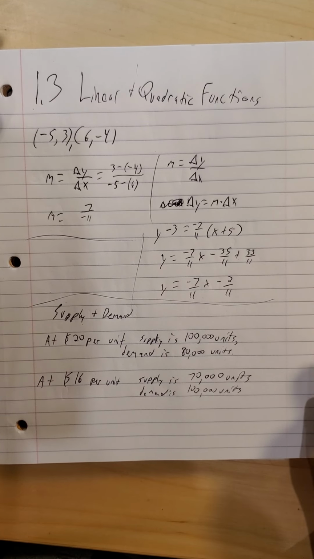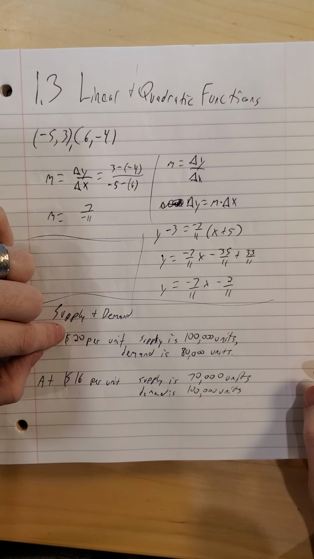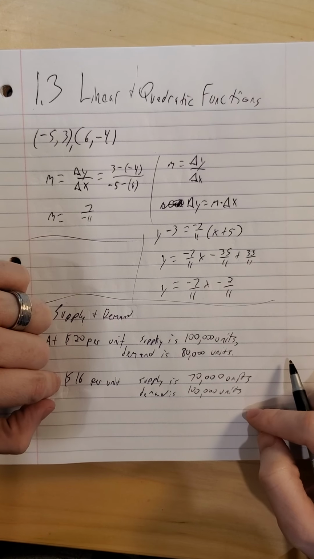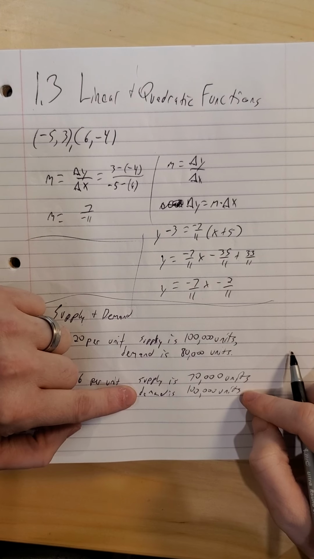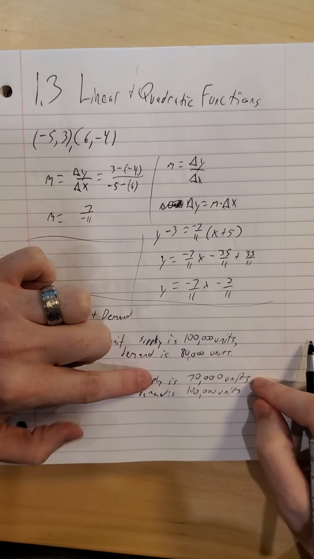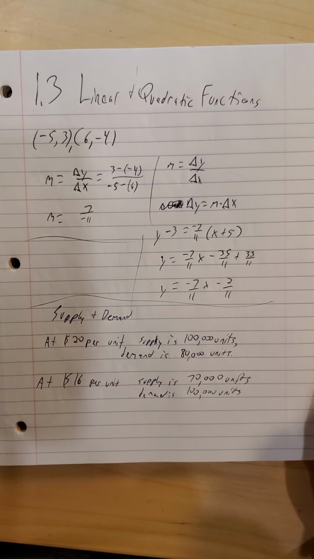So right away, as far as slope, it should make sense. Our price decreased. If you can get an item for cheaper, more people are going to be willing to buy it. If they're not able to sell it for as much, the manufacturers might not want to make as many.